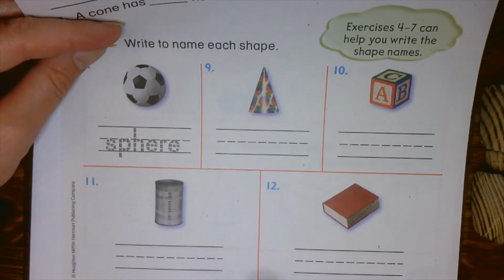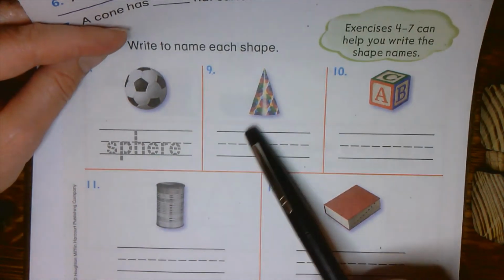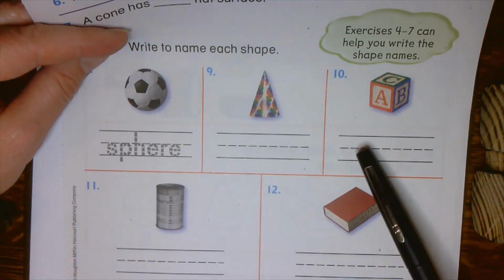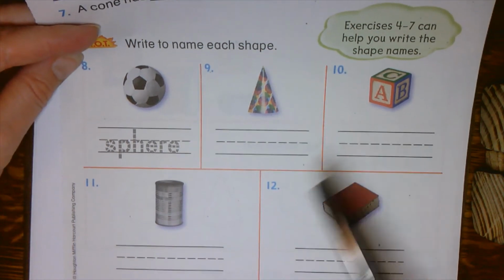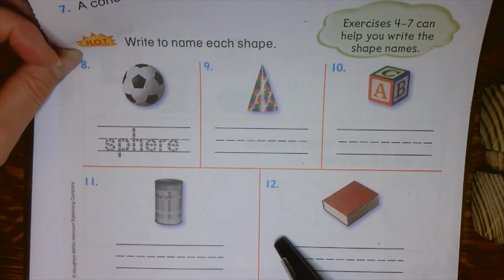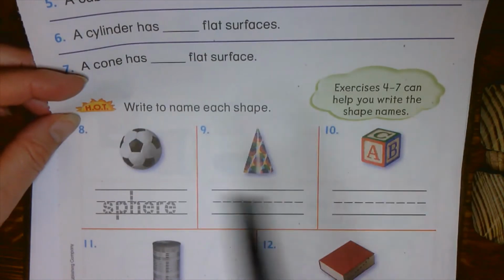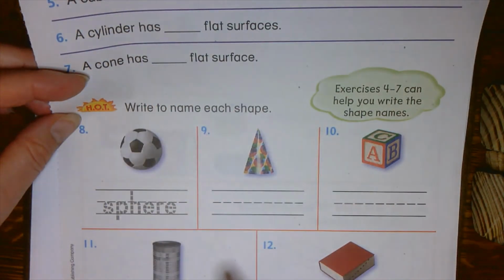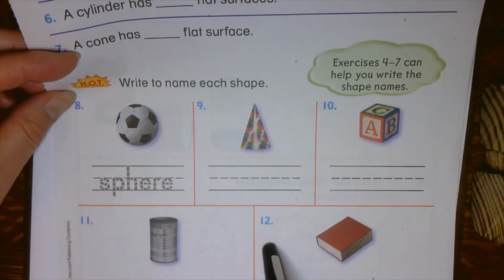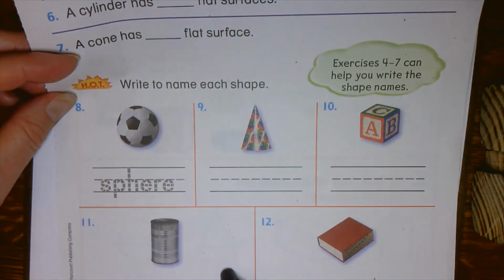And down here, you can see you're writing sphere here. What kind of shape is this? Write that name. What kind of shape is this? Write that name. Here also, now, boys and girls, it says exercises 4 to 7 can help you write the shape names. See right here. But exercises 8 to 12 can help you answer this question.